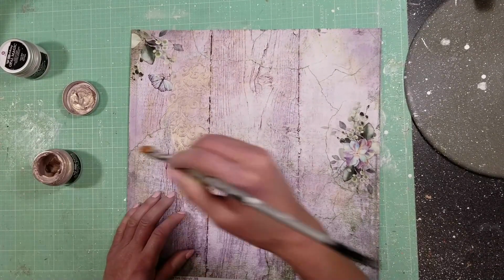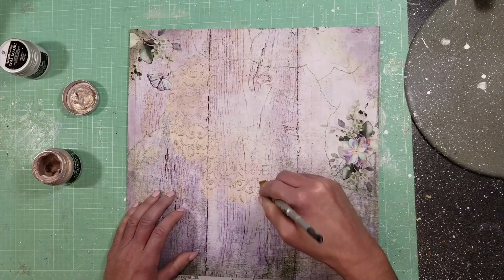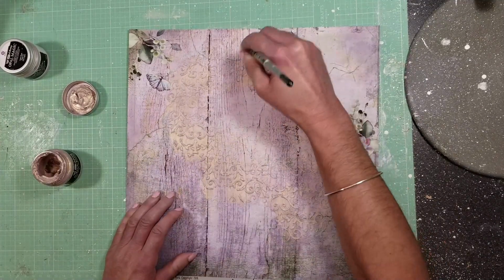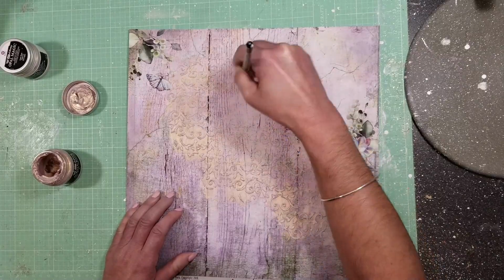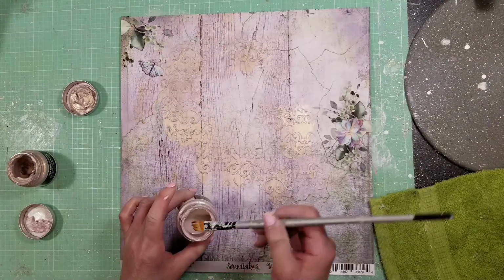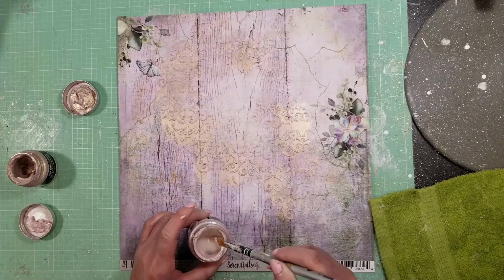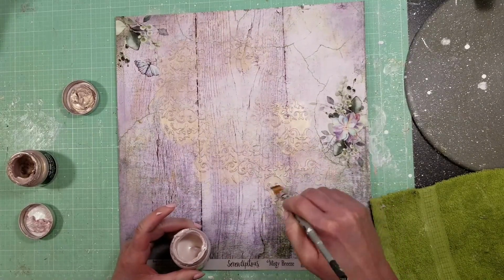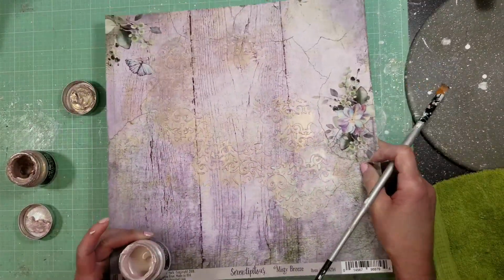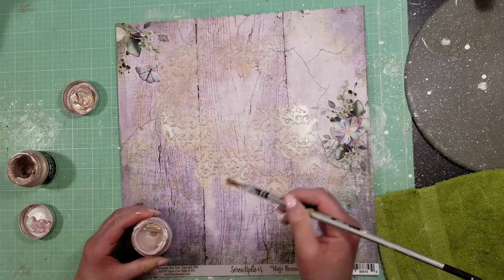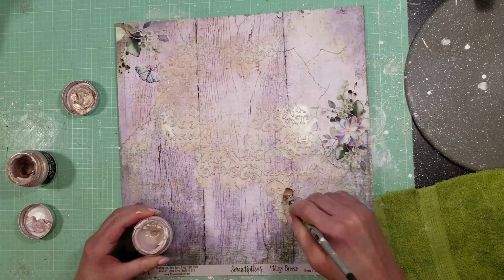I mix both colors here, and I love how this paint brings light to the background without hiding anything of this beautiful paper. As you see here, I enhance all the textures now, and I'm going to let it dry once everything is applied.